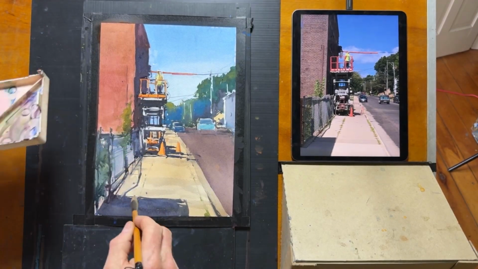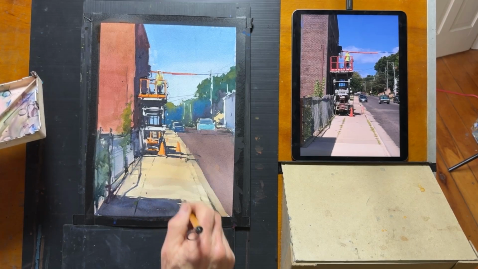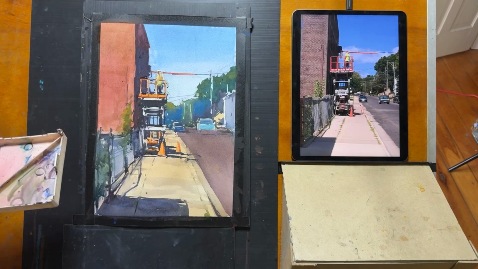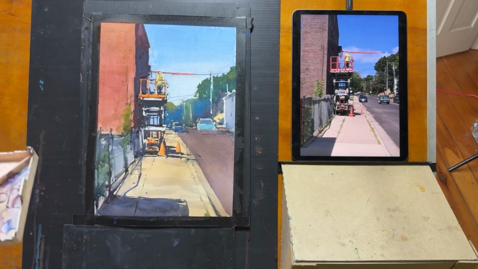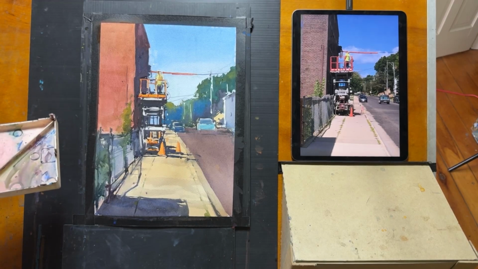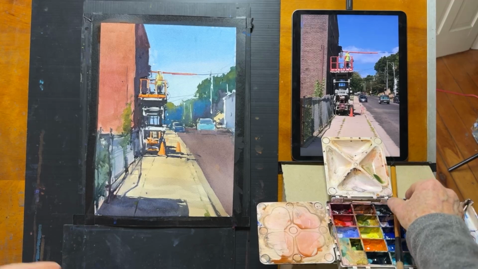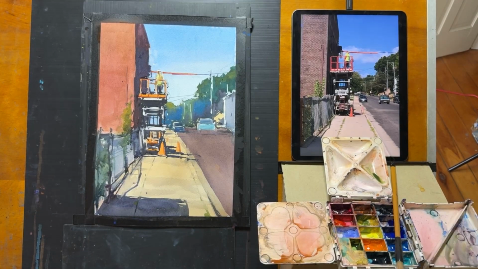Excuse me. Where else can I? Excuse me again. That just will not dry, so I'm going to have to dry it. So hang on.